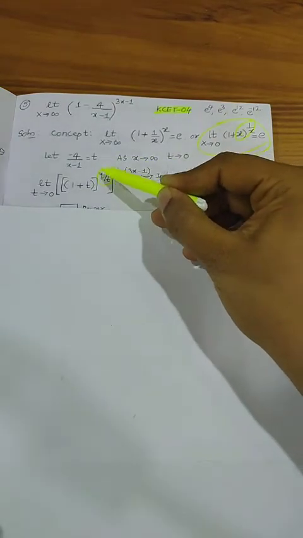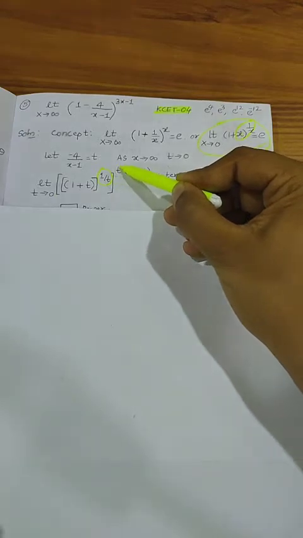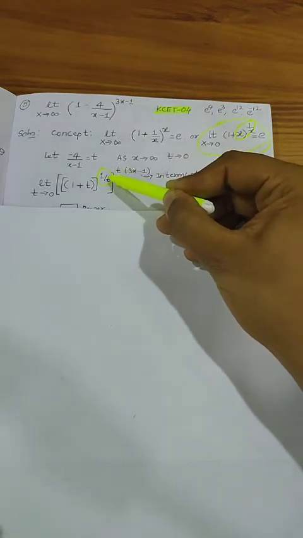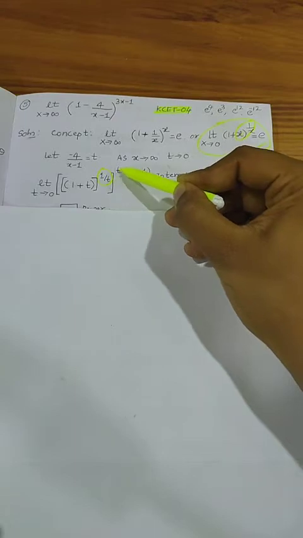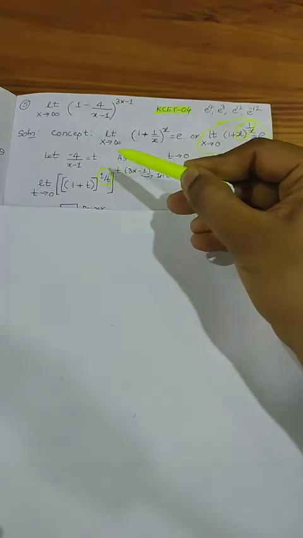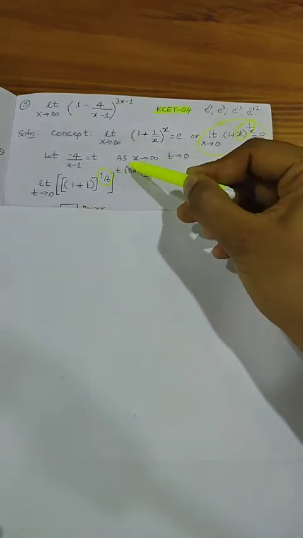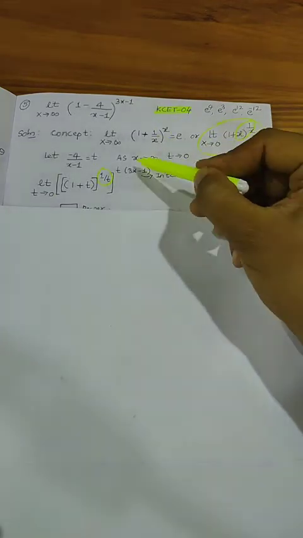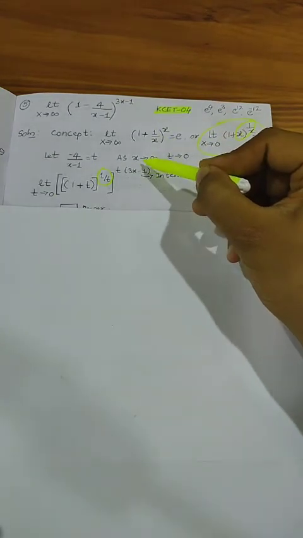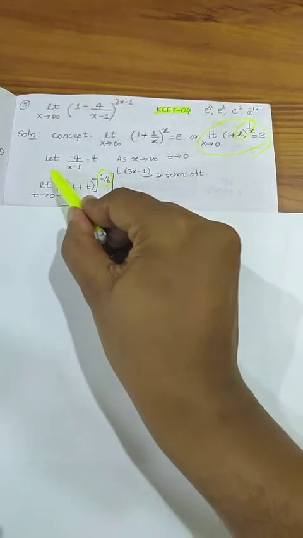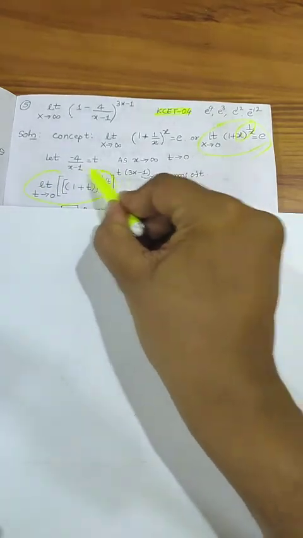So 1 by t is multiplied by t, which is nothing but 1, so it is well balanced. The original power given in the problem is 3x minus 1. So we have limit as t tends to 0 (1 plus t) to the power 1 by t, which is nothing but e.